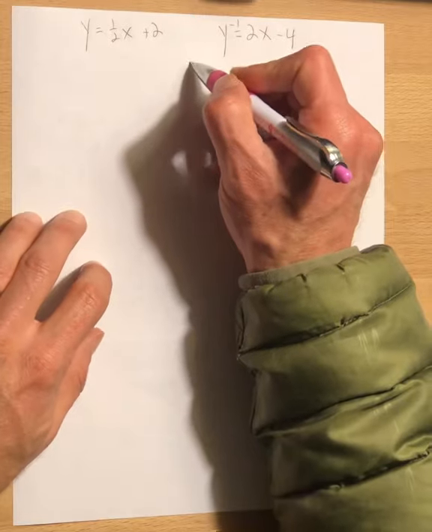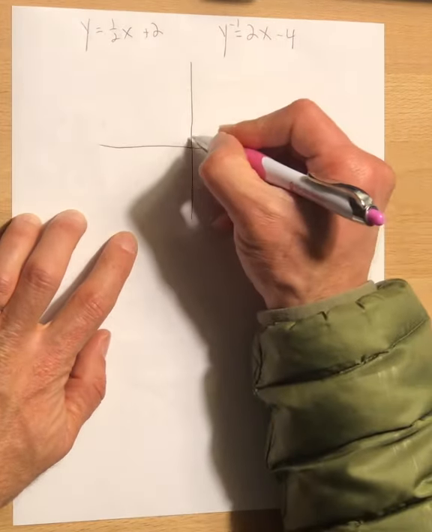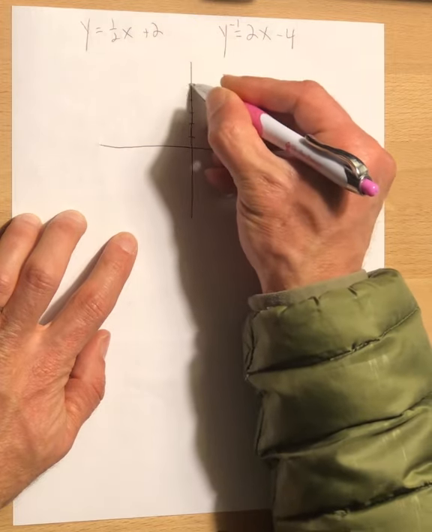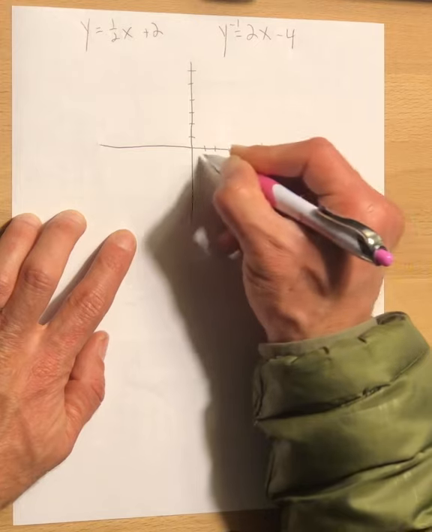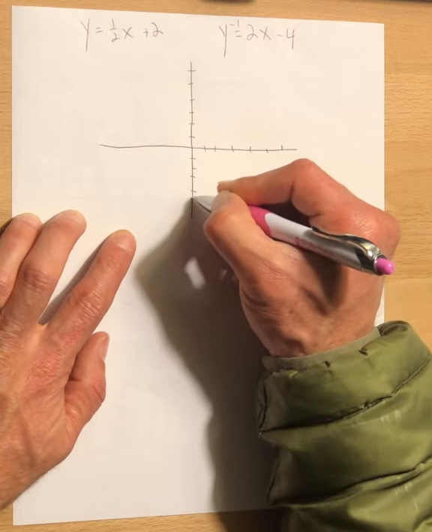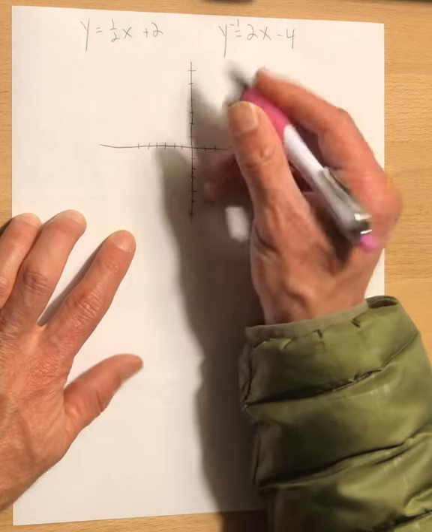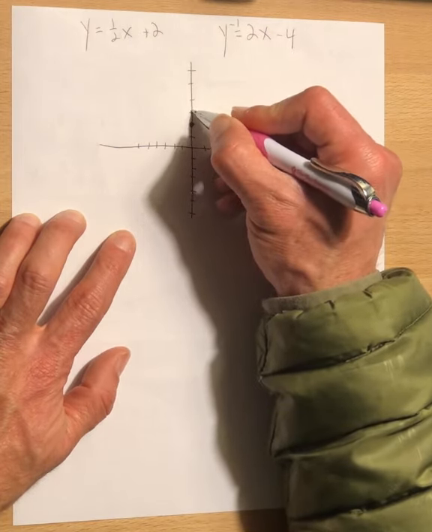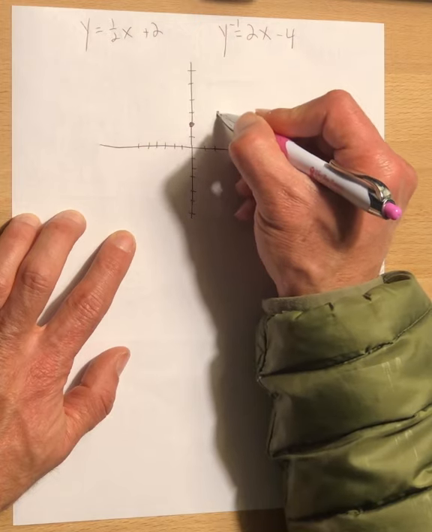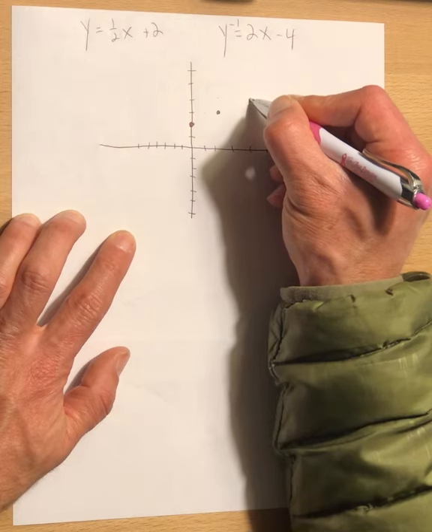Now watch, I'm going to graph this on 1, 2, 3, 4, 5, 6. 1, 2, 3, 4, 5. And you'll see why I'm doing this really detailed, because I don't normally do things detailed, but I'm doing it to explain this concept. I'm going to graph this, go up 2 and then up 1 over 1, 2, up 1 over 1, 2.